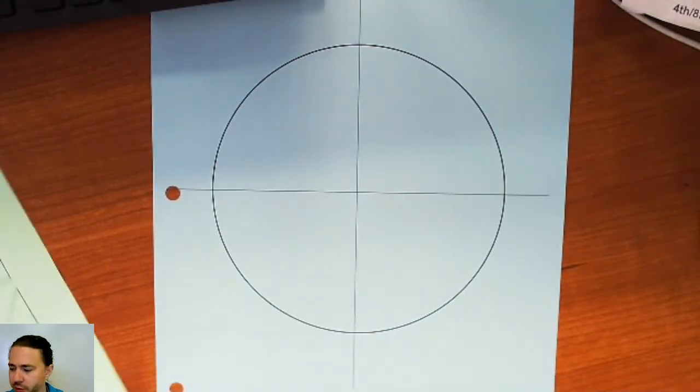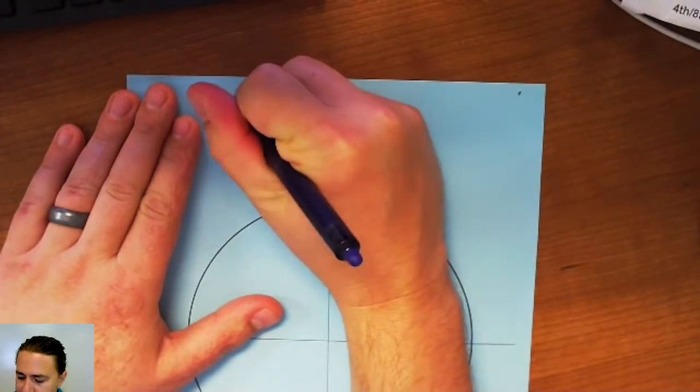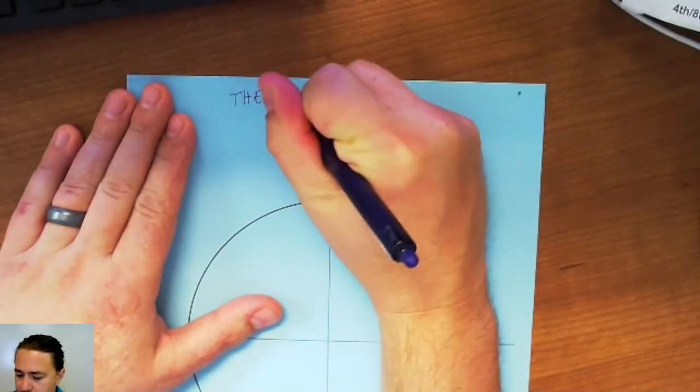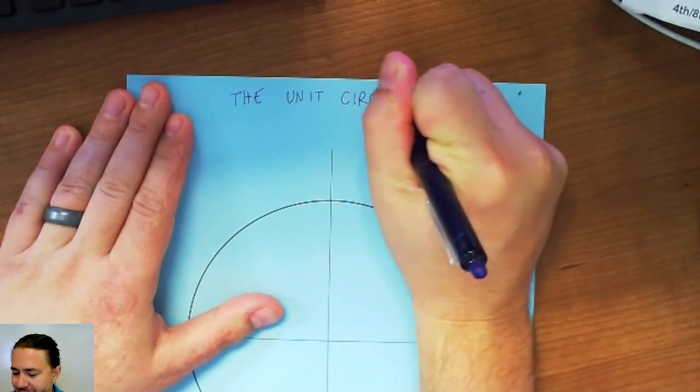This is what we call the unit circle. We're going to go old school here. I'm going to actually write it down. This is our unit circle. This piece of paper is going to be your new best friend, okay?